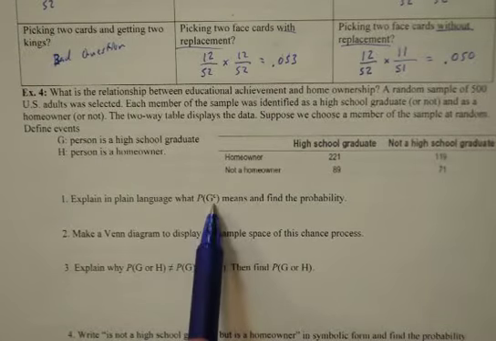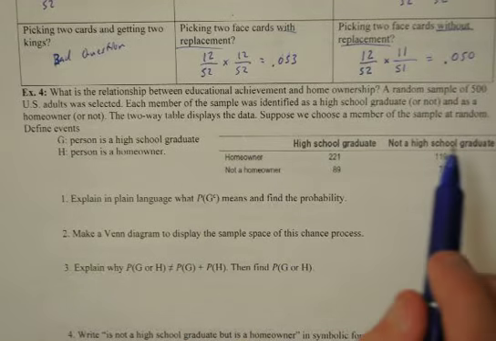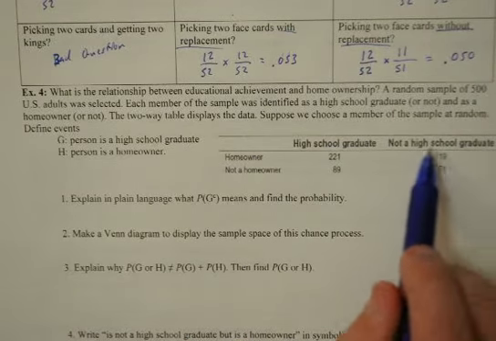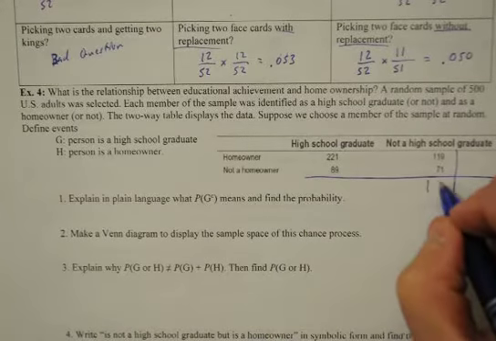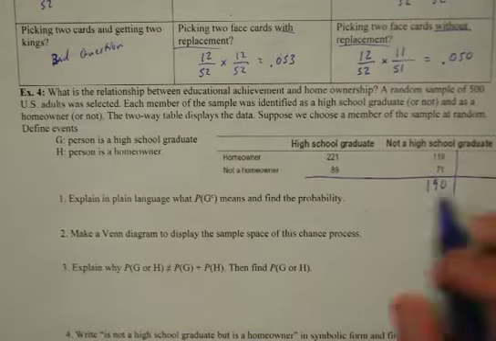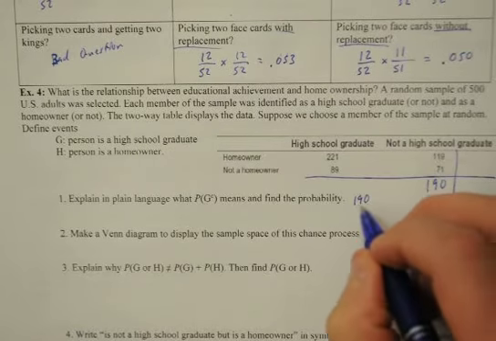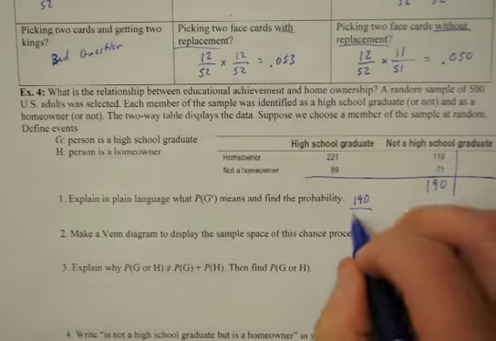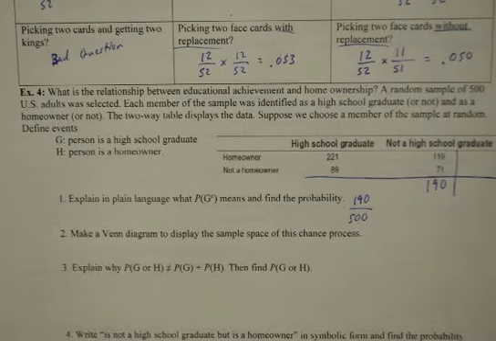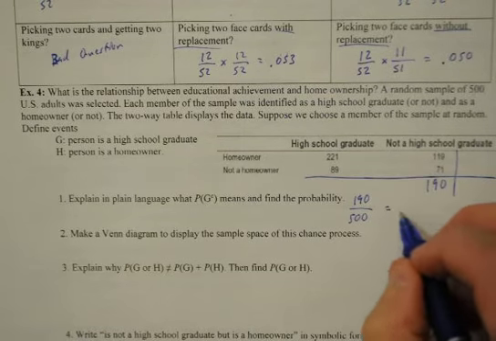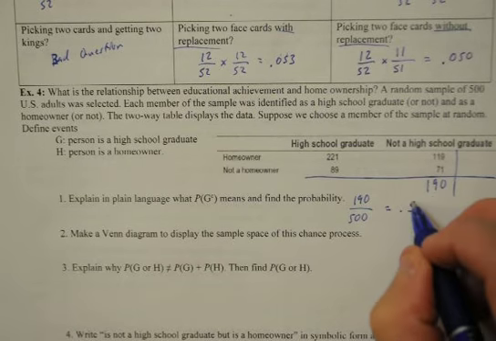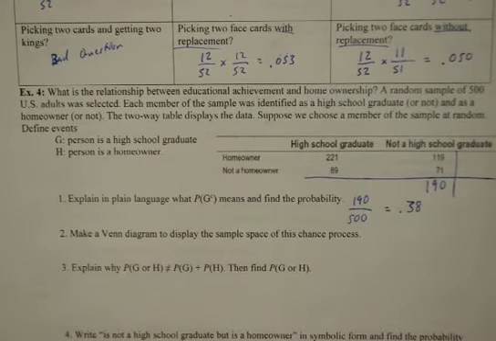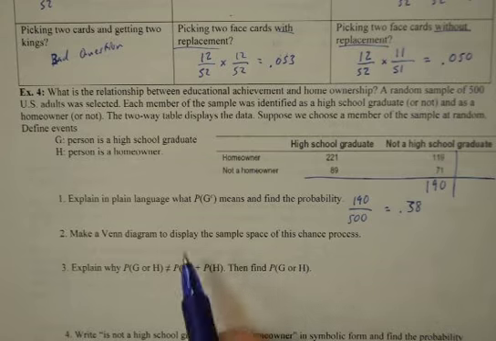Probability that someone did not graduate, let's see, it would be total of these. So you'd have to total these up. So these total up to 190. So 190 out of 500 for this one. What is that? 0.38. 0.38 for that. Next, make a Venn diagram.